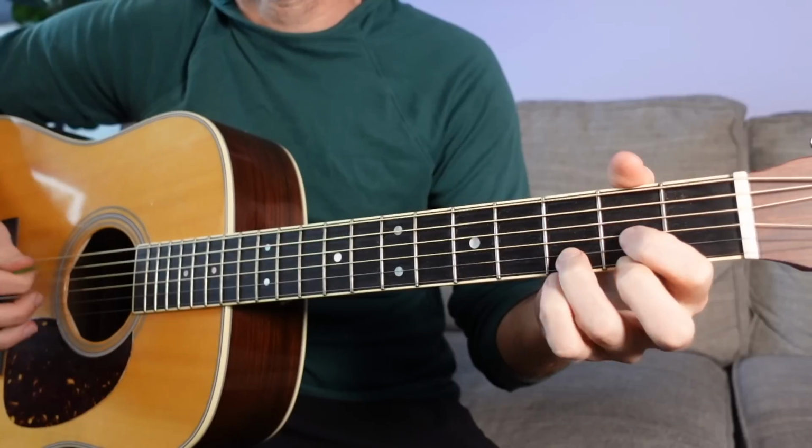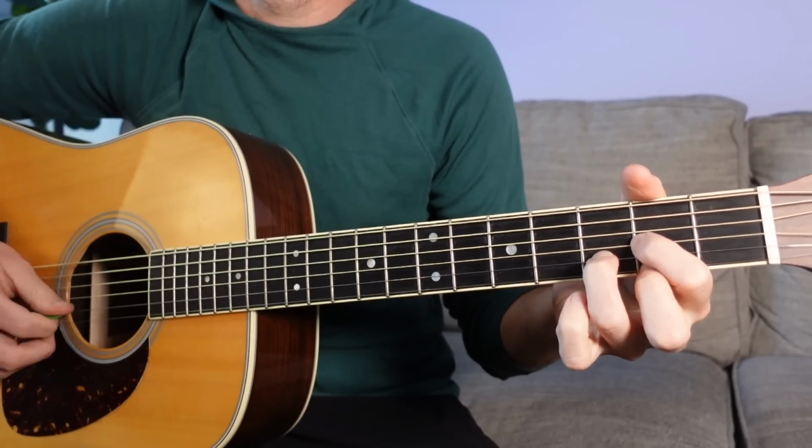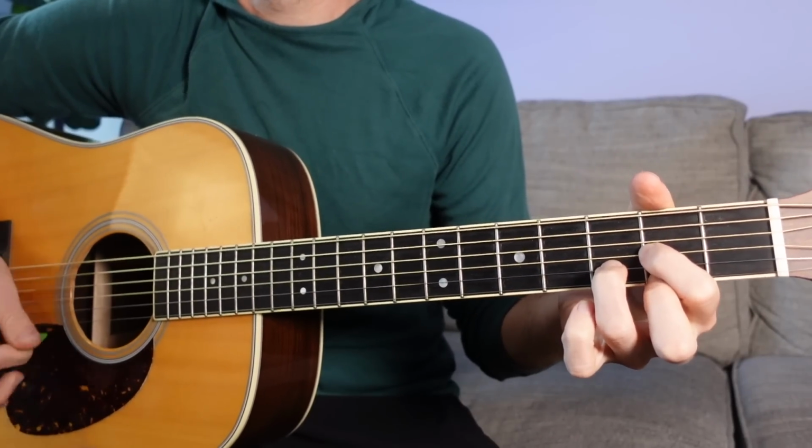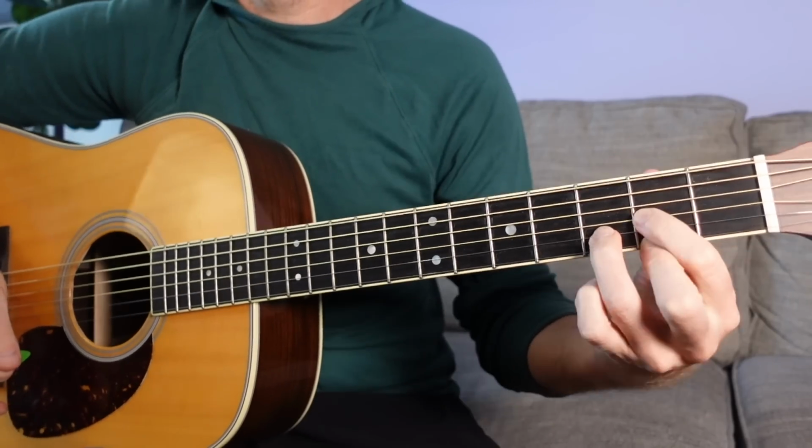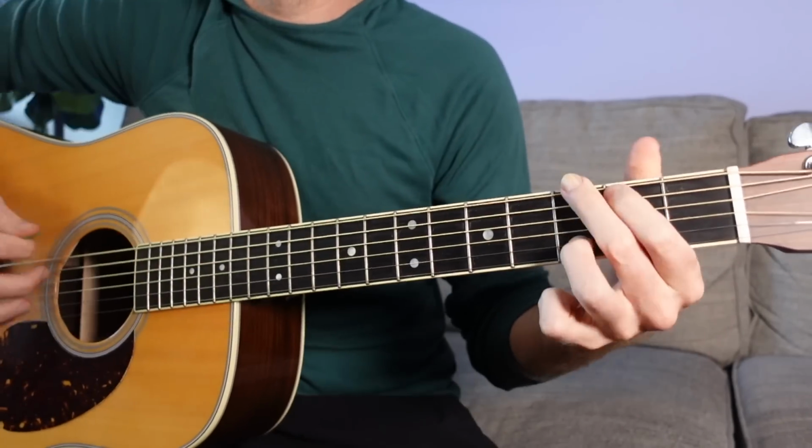All right, so the next chord is going to be the 5 chord in the key of G. G, A, B, C, D. D major right here. 2 on the high string, 3 on the B string, 2 on the G string, open on the D string. Okay, so now this is higher up on the higher strings instead of the lower ones.